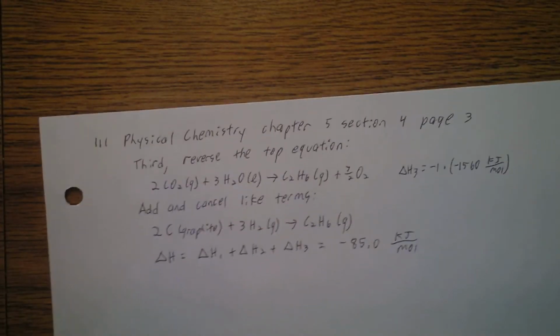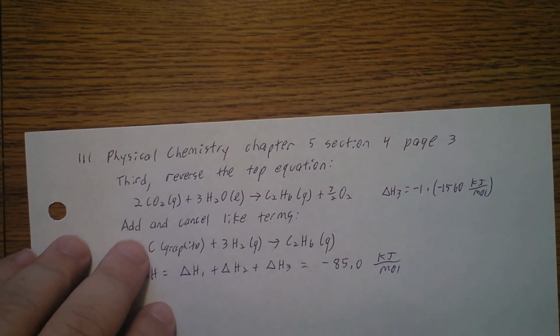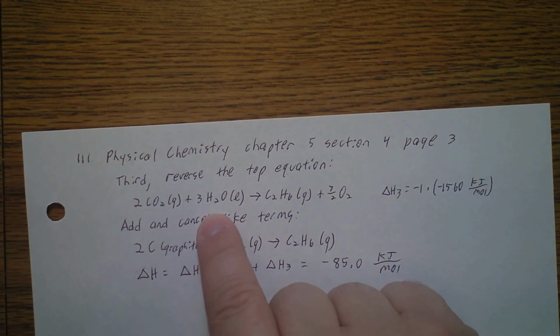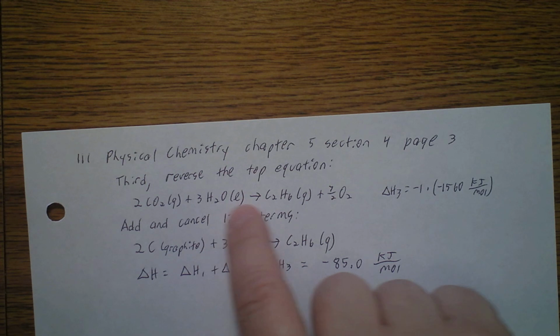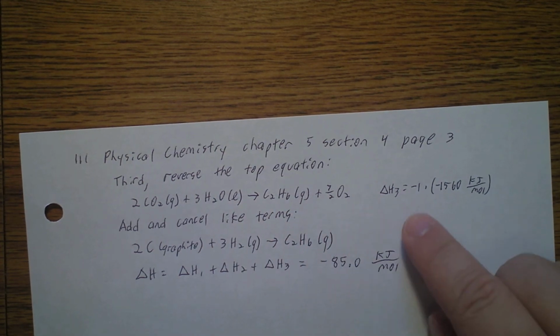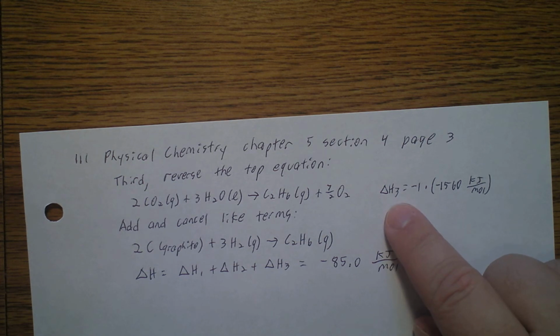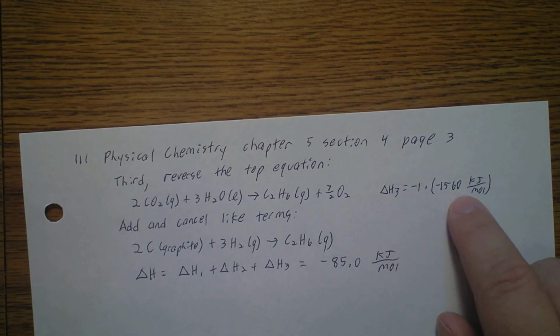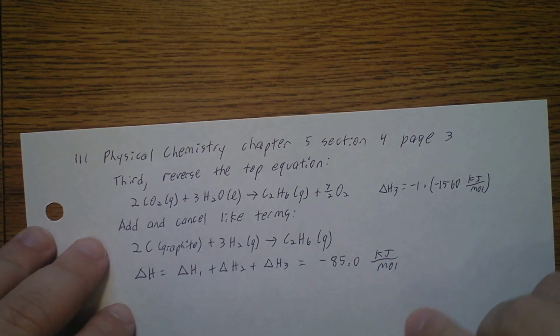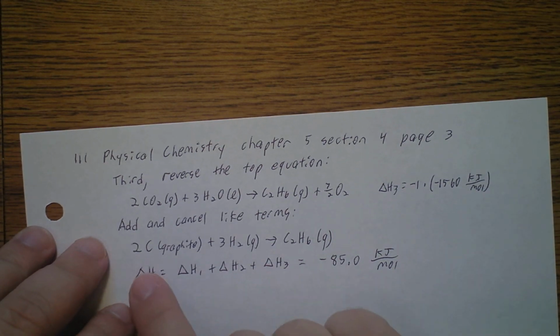And then to finish up, we're going to actually take the reverse of the top equation. So we're going to take 2 CO2 gas plus 3 H2O liquid going back to ethane and the oxygen. So our change in enthalpy for step 3 is going to be minus 1 times that negative 1560 kilojoules per mole. So now we add those up and cancel the like terms.